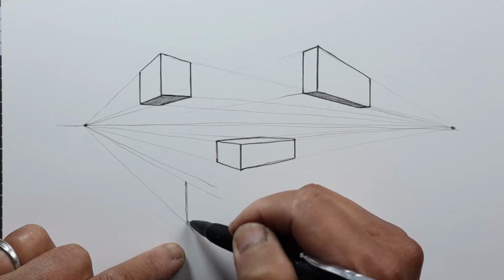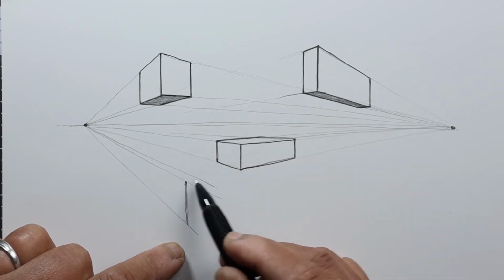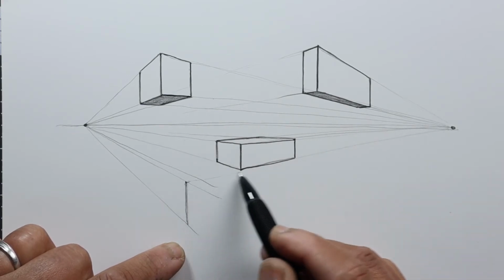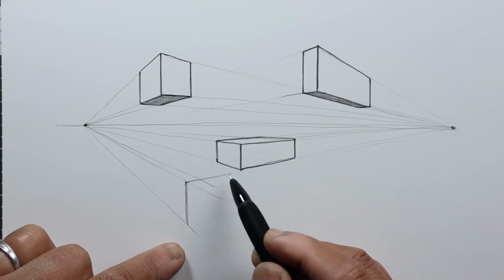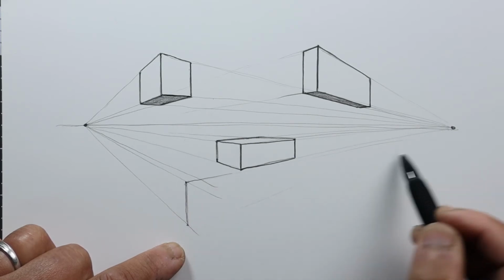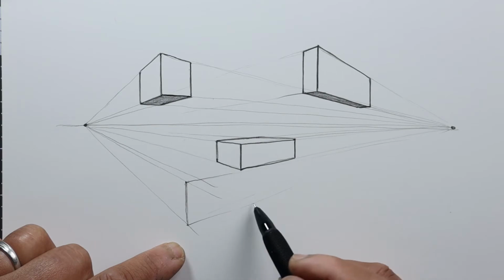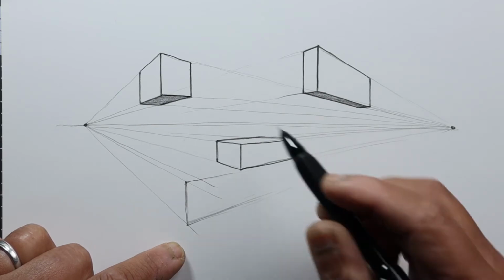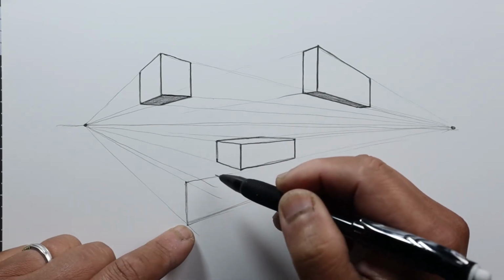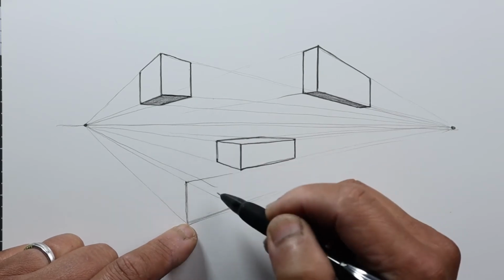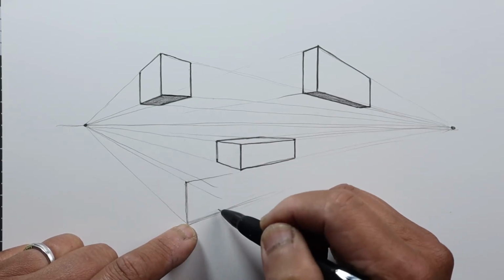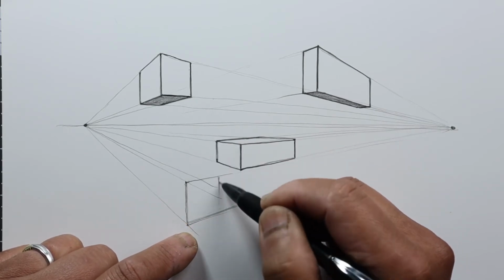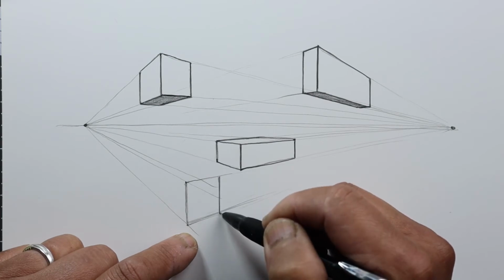So this is the front, and then from this corner again, vanishing point to the vanishing point goes like this, and here to the vanishing point. So what we're going to be doing is we're going to try to make this into a square. So let's say here's the back edge.